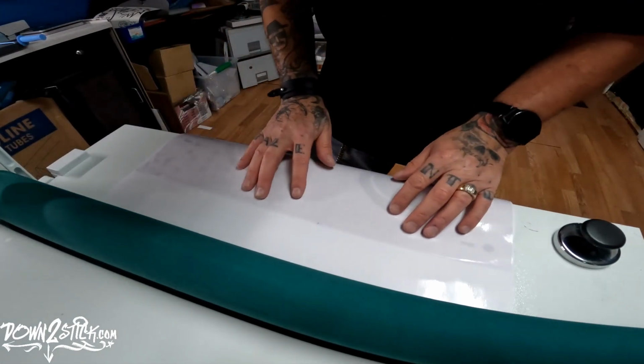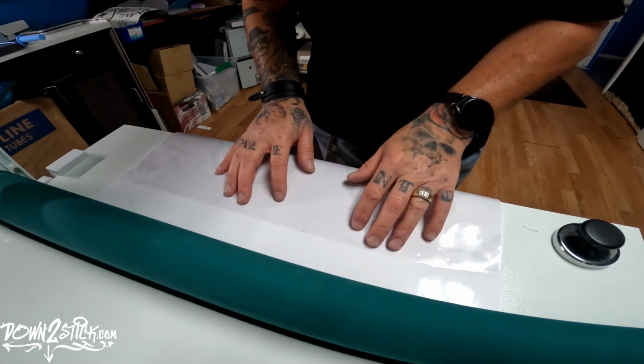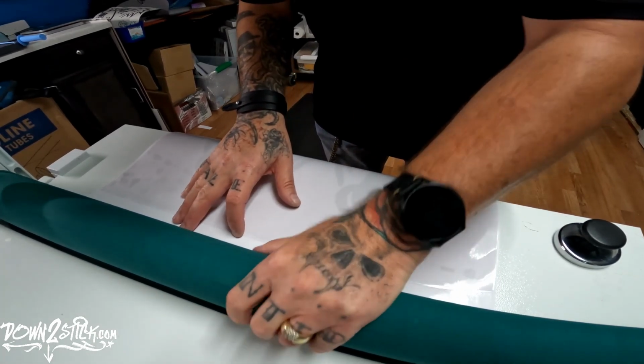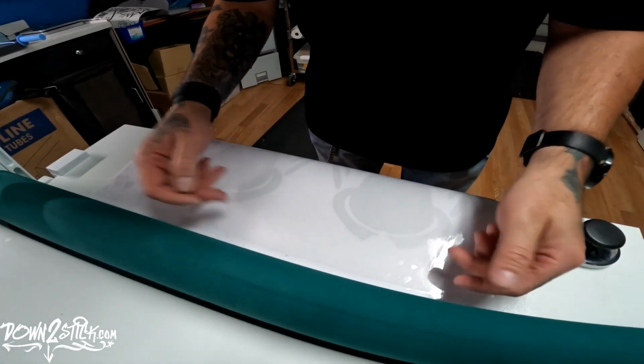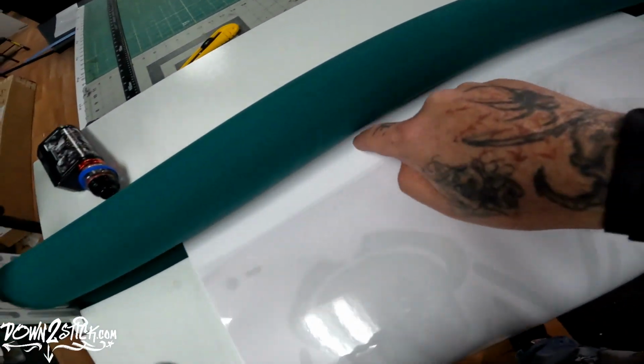Alright, so I'm going to go ahead and feed it in with the laminate up, and so that's going in first. Just give it a little roll. I've got a lot of excess material back here, which I normally don't, but I love that I do on this one.